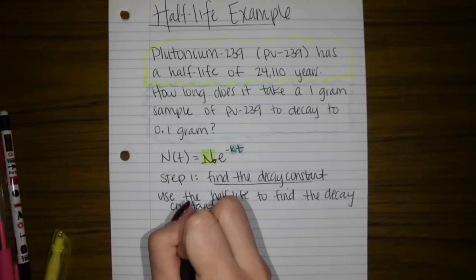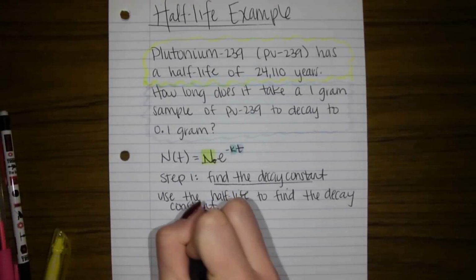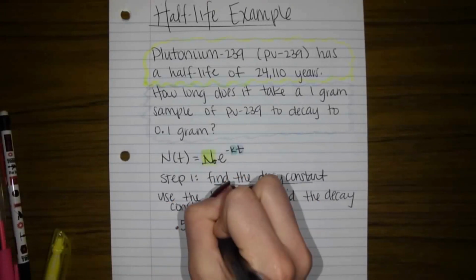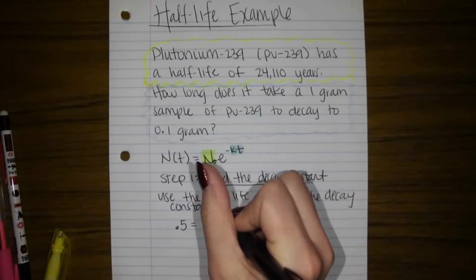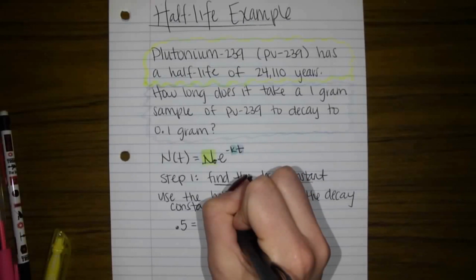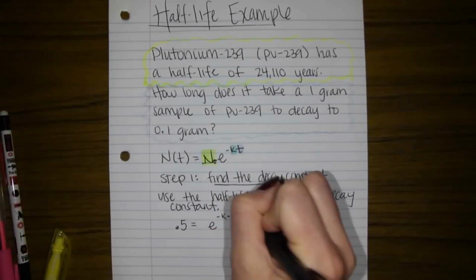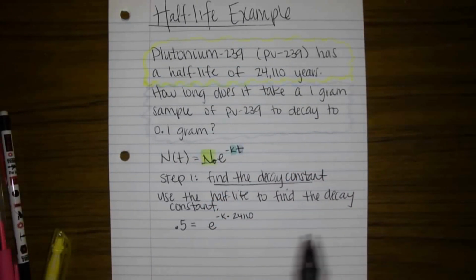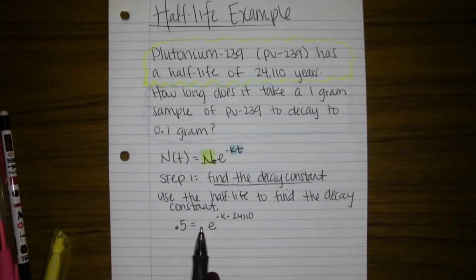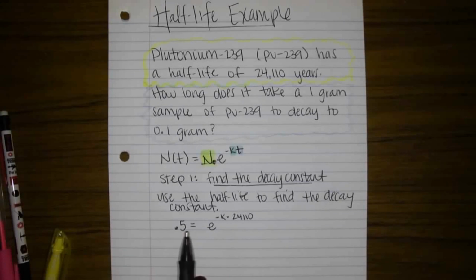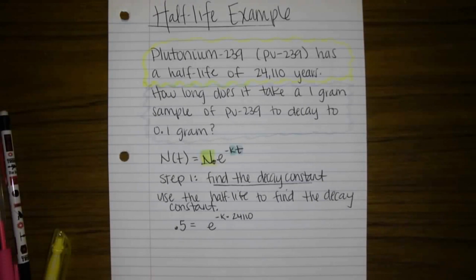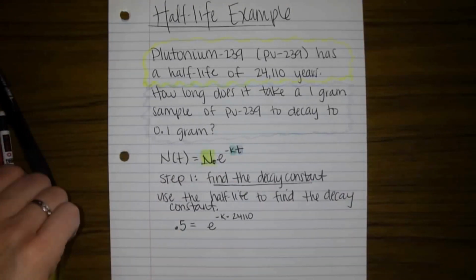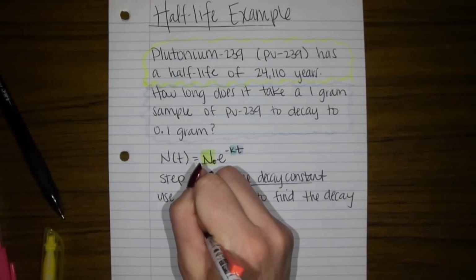So what that means is I can set up this equation saying 0.5 equals e to the negative k times 24,110. Now you might be asking yourself, what happened to the N naught, Mrs. Roberts? Well, think about this. We have 0.5 right here, so it's kind of like we have a little ninja 1 here.